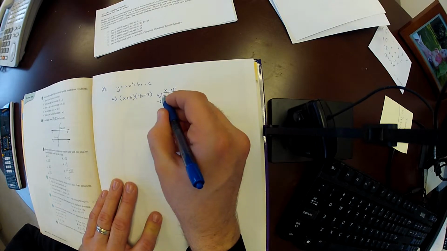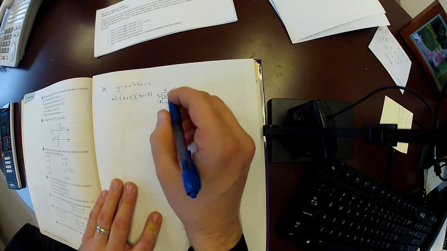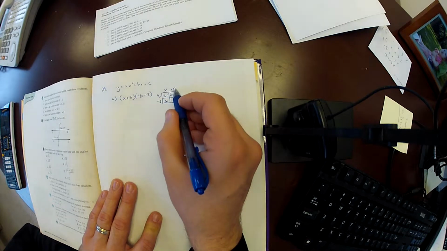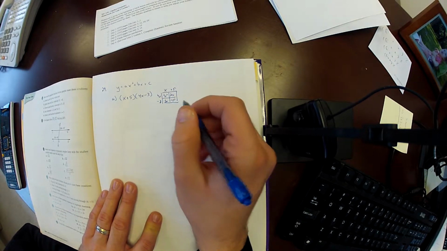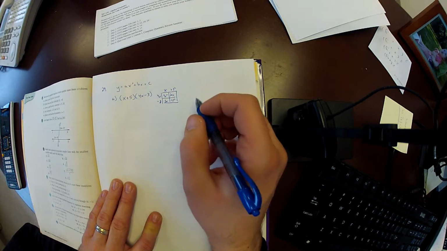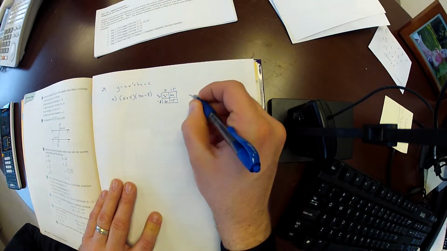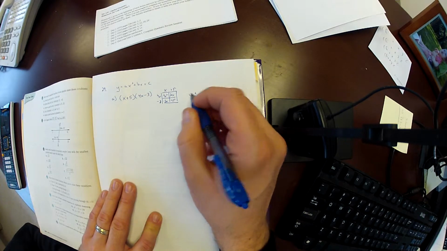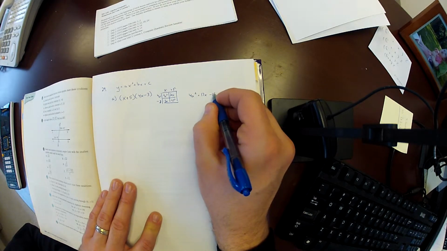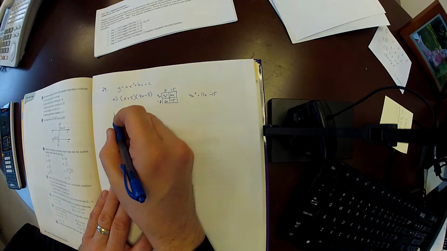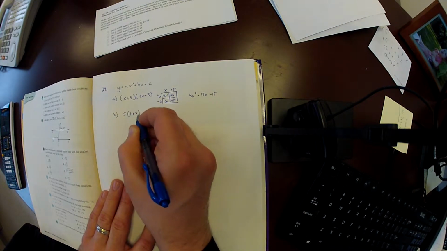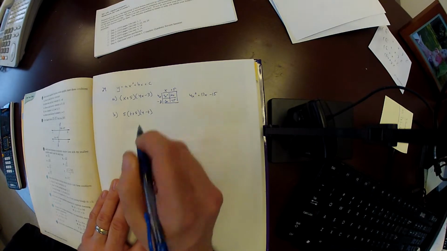X times 4x becomes 4x squared. 4x times 5 is 20x. X times a negative 3 is a negative 3x, and then 5 times a negative 3 is a negative 15. But remember, I want to write it out as the standard format, so I'll put 4x squared first. 20x minus 3x is a positive 17x, and then minus 15 is at the end. There's your standard form.